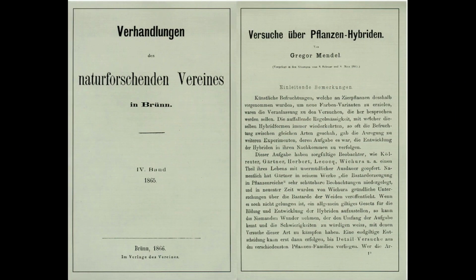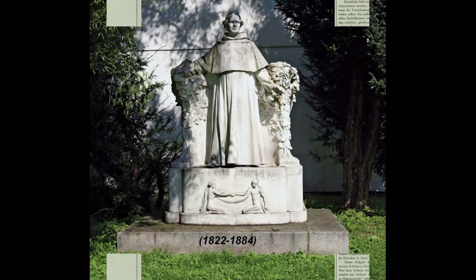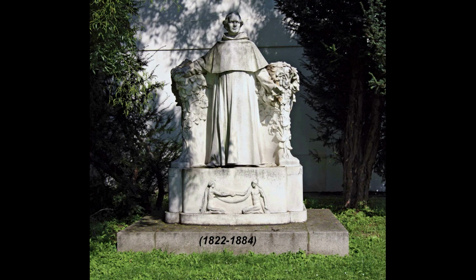In 1865, he presented his work in a paper. The name of the paper is Experiments in Plant Hybridization, and it was presented at the meeting of the Natural History Society of Brunn. Then it was published in the journal Annual Proceedings of the Natural History Society in 1866. But unfortunately, his work remained unknown until 1900. And on January 6th, 1884, he died.